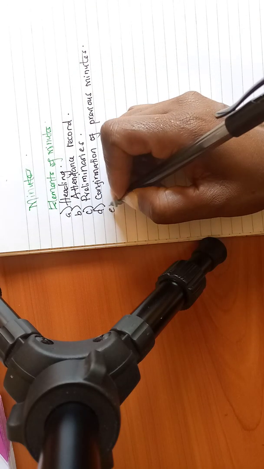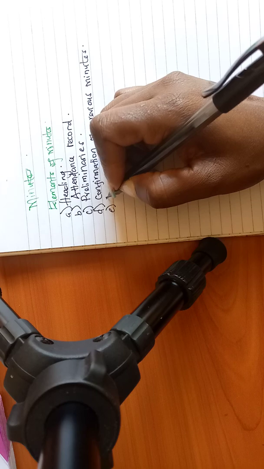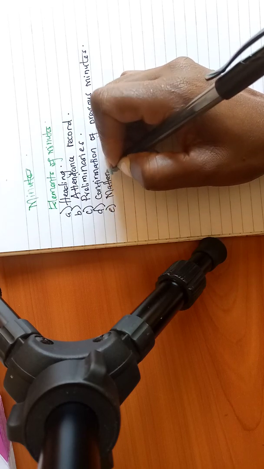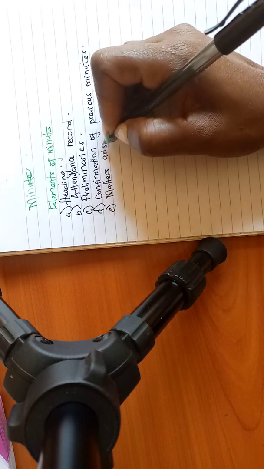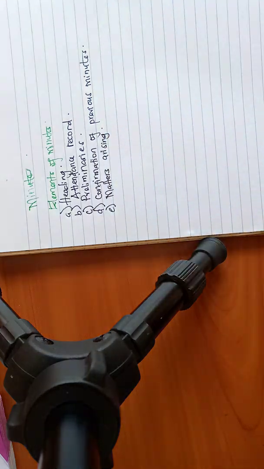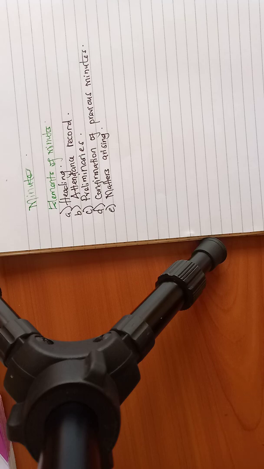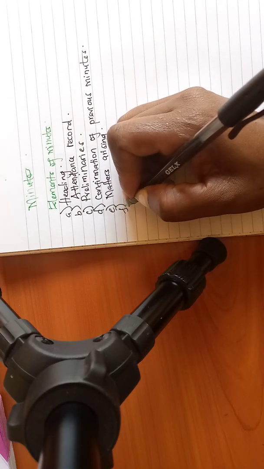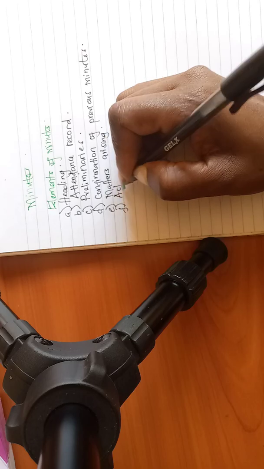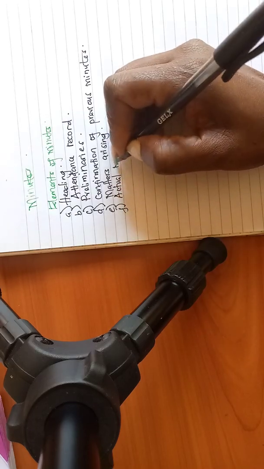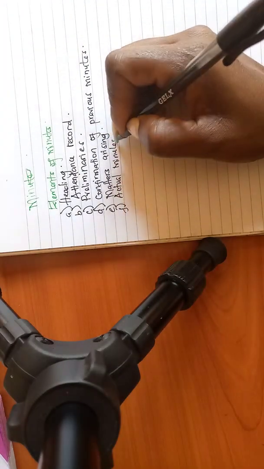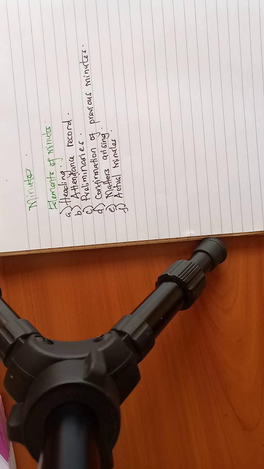Now, the next element is the matters arising. These are matters which are brought forward from the previous meeting and which need to be clarified. The next element is the actual minutes. In this section, the real issues indicated in the agenda are discussed.